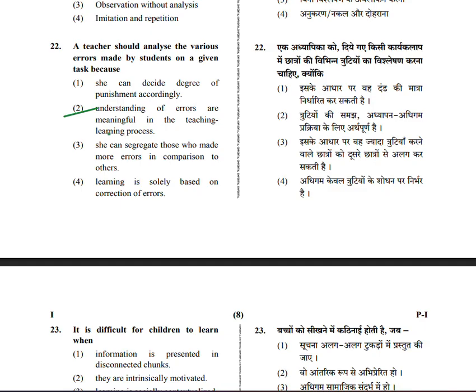So that means errors made by the students are considered a natural and valuable part of the learning process. Analyzing these errors helps a teacher gain insight into a student's thought processes, identify learning gaps, and adjust their teaching strategies accordingly. So the second option is the right one. Next one.